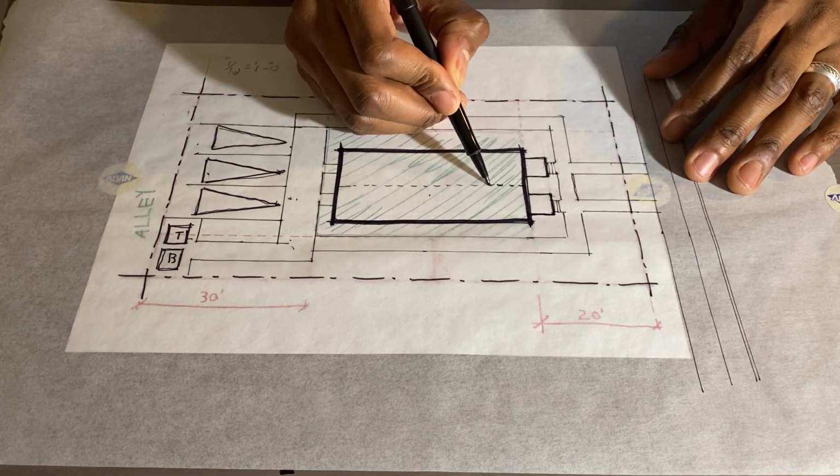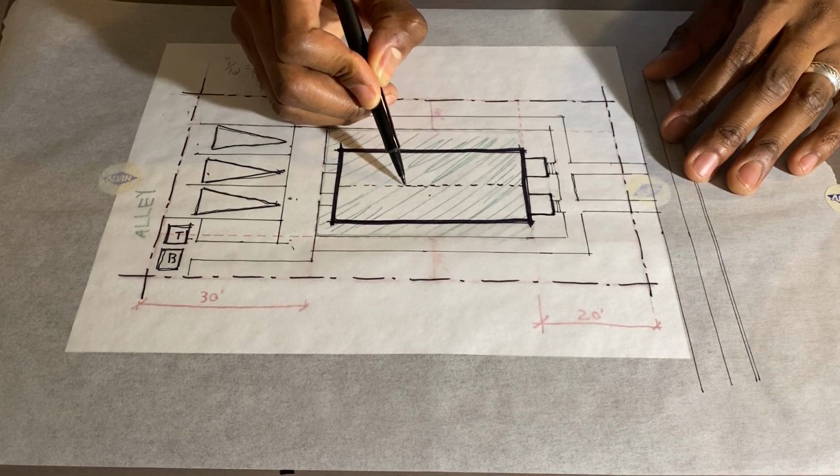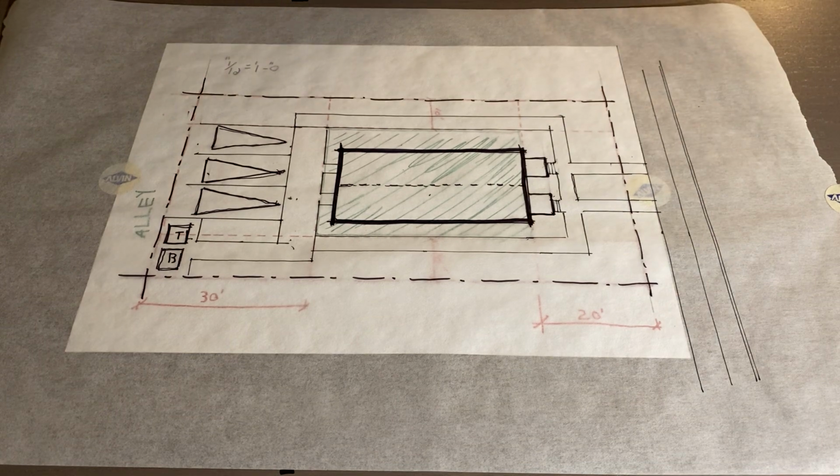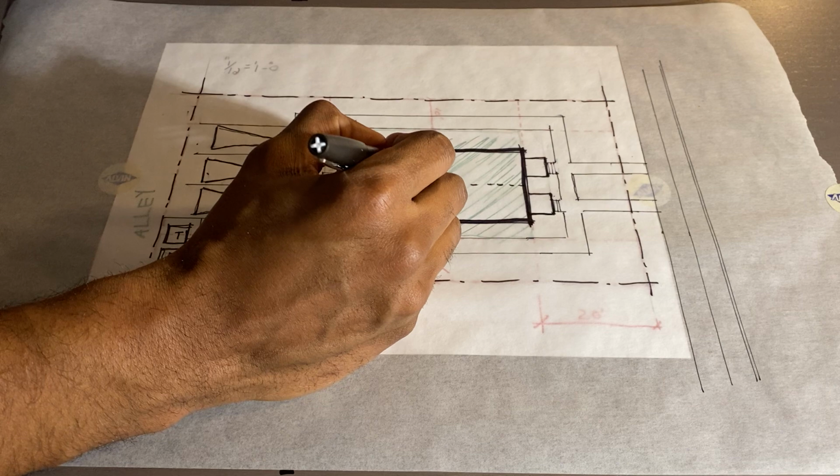So let me just hash this in real quick. It's horrible. And I'm going to sort of get in your way just so I can make sure this looks right.